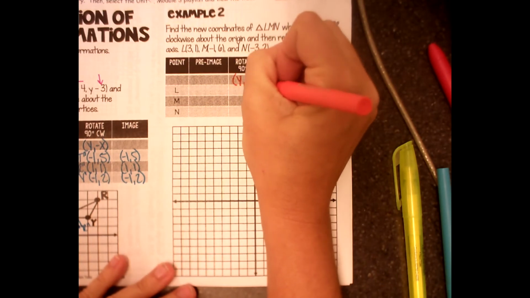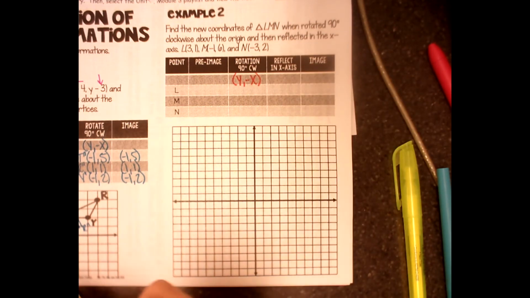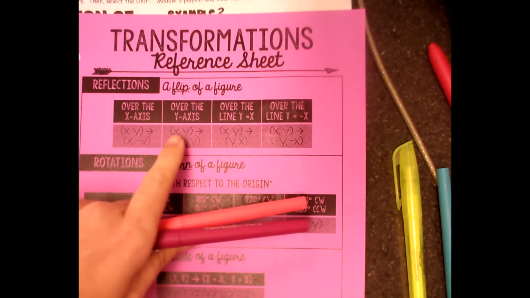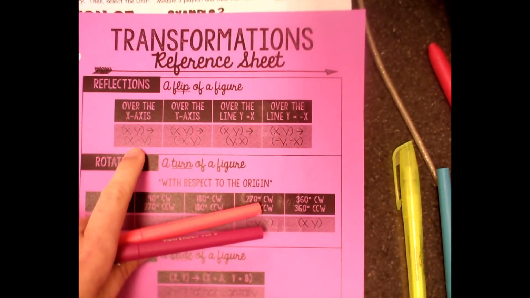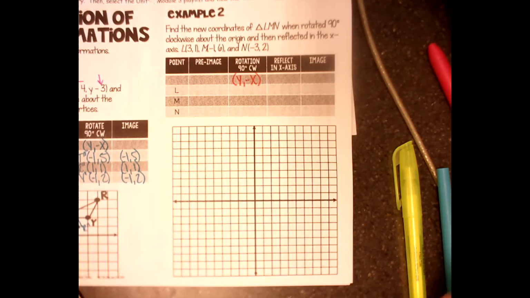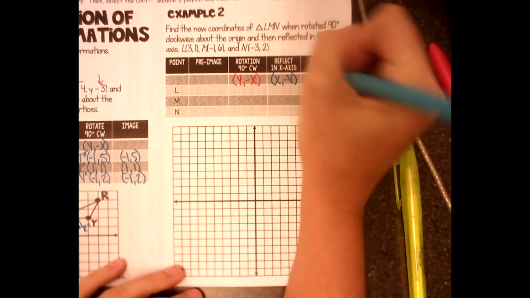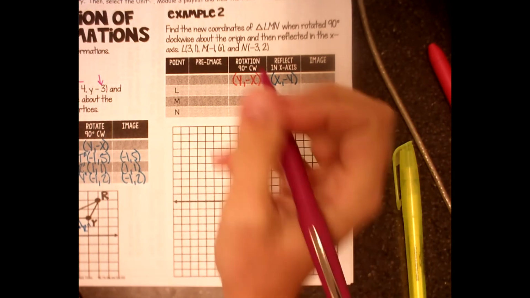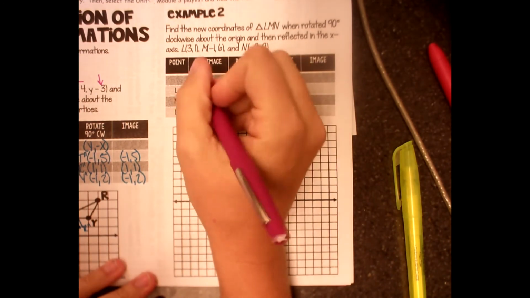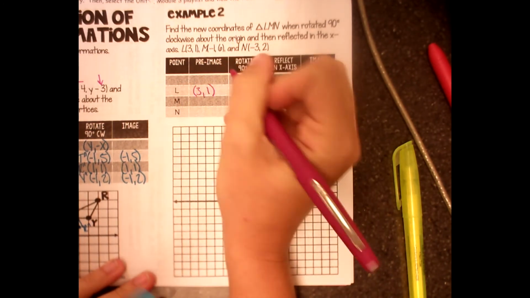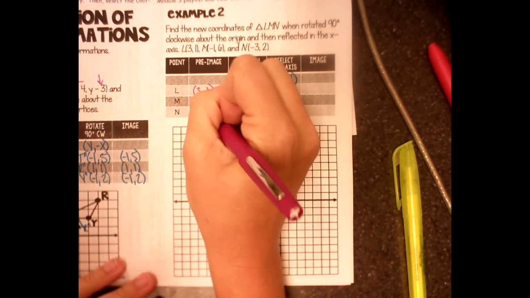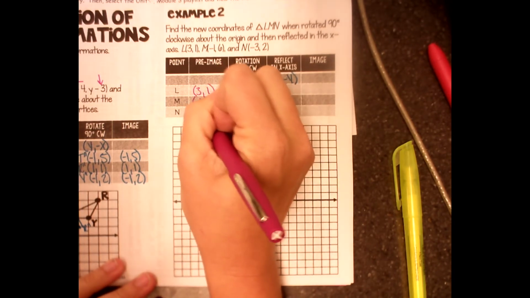And then you reflect in the x-axis, so reflect over the x-axis is x, negative y. So my second rule is that. So my pre-image points, L is 3, 1, M is negative 1, 6, and N is negative 3, 2.